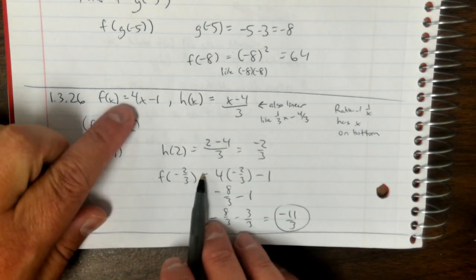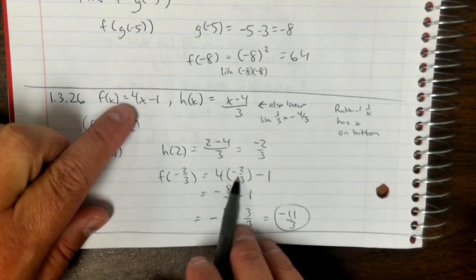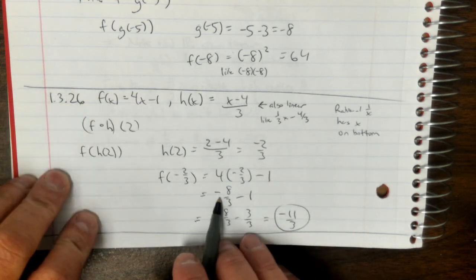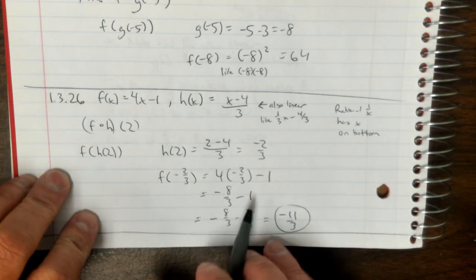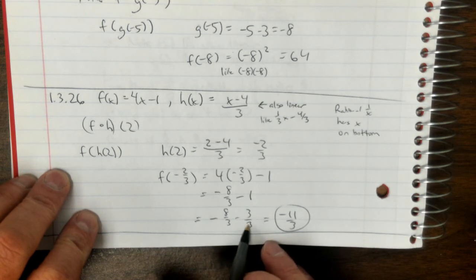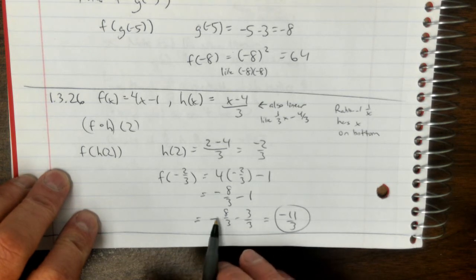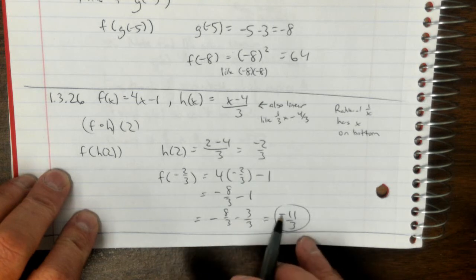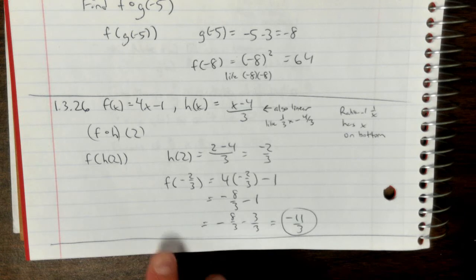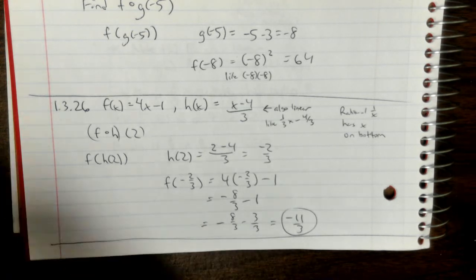So you do your 4 times your negative 2/3 and then minus 1. So that'd be negative 8/3 minus 1. If you want to do it by hand, you make it negative 3/3. And then negative 8 minus 3 is negative 11. And you keep your denominator the same. So that's how I worked it out by hand.